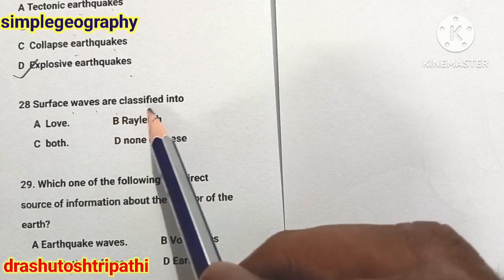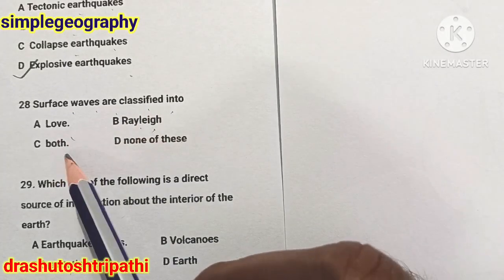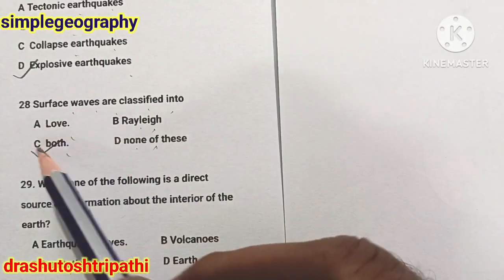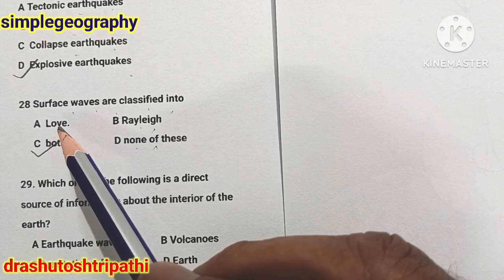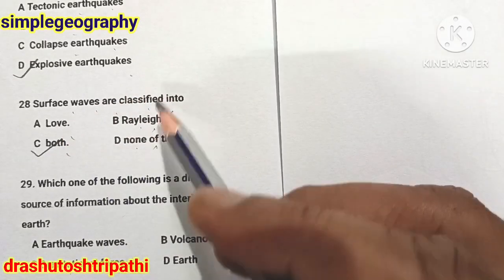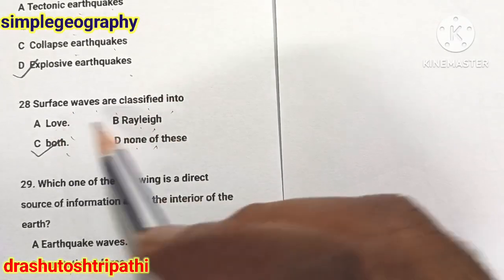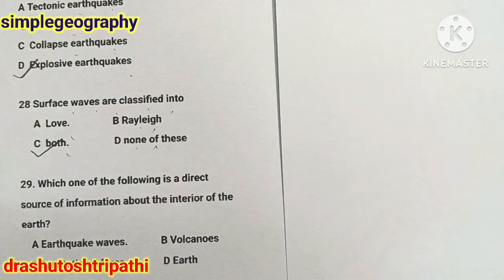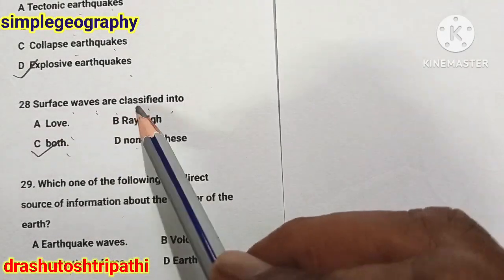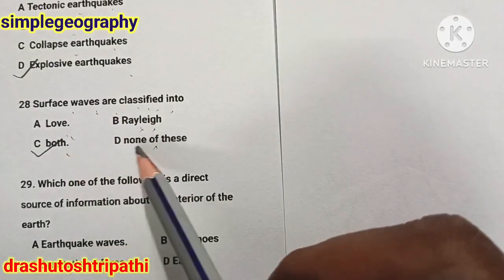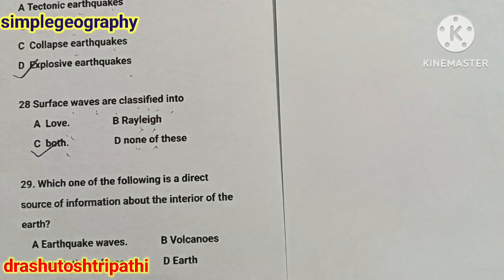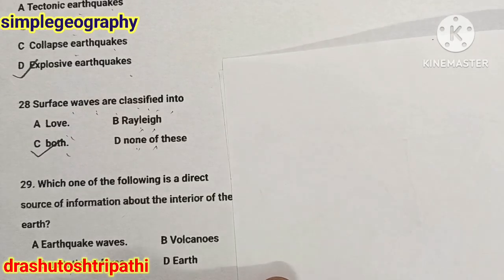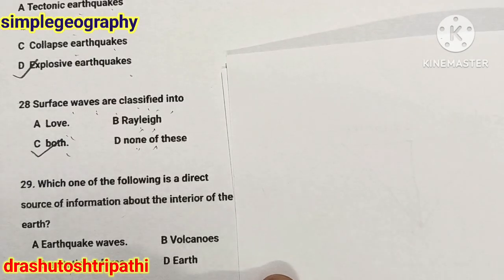Surface waves are classified into: Love wave, Rayleigh wave, both, none of these. Now, surface wave was discovered by Love, that is the name of the scientist, and it is also known as Rayleigh wave. The answer C is correct. Surface waves are classified into Love and Rayleigh, both, because they are known as Love wave and Rayleigh wave. Why is it called Love wave? Because it was discovered by the scientist whose name is Love.